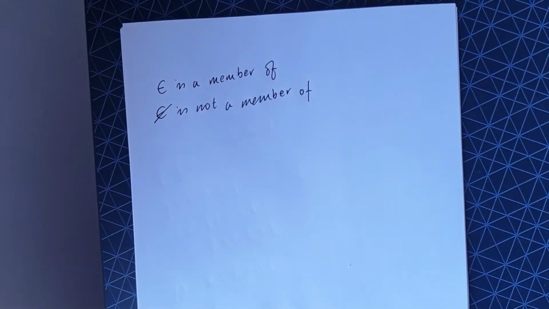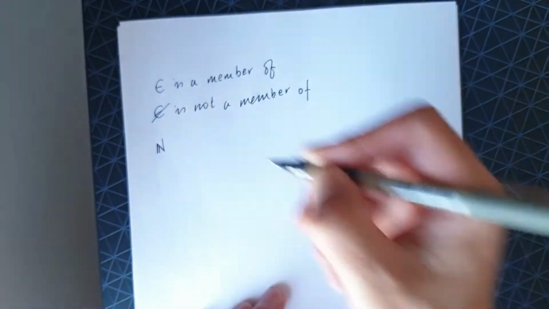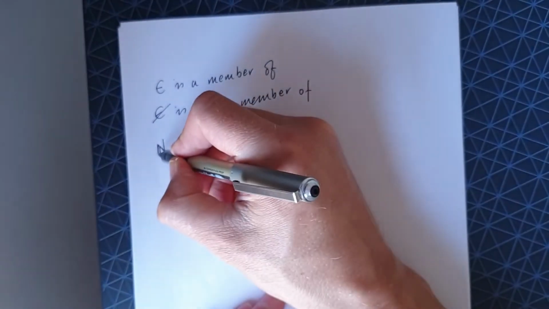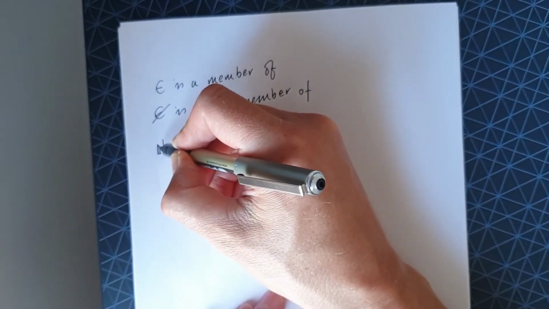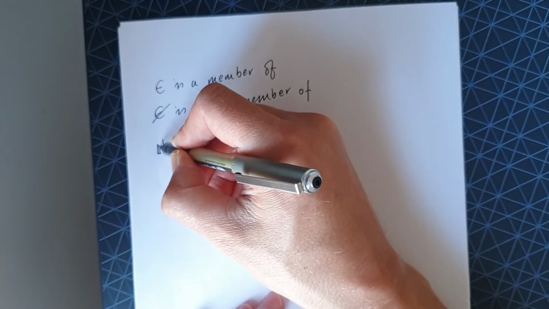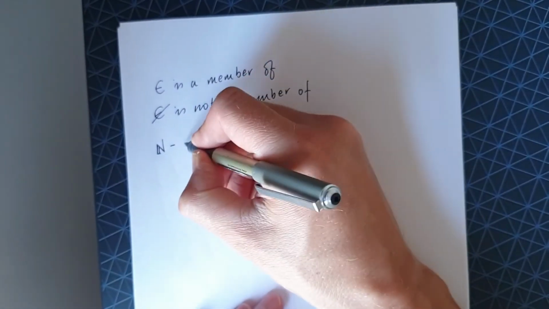Okay, and then we've got sets of numbers that are defined and have been defined for a while. The first one to start off with is the natural numbers. You'll notice I've done an N with a slightly thicker line on the left hand side of the N, and that's the natural numbers.